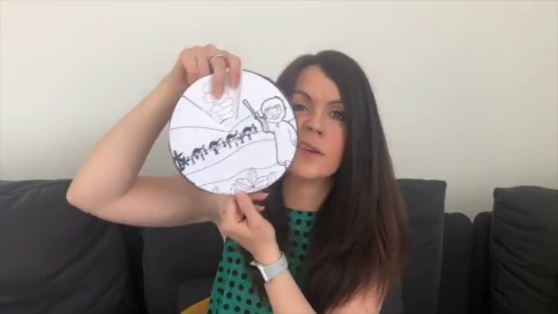Okay, so once you have your split pin in, then you have Moses and the Israelites, and you can tell the story to your friends and family. Yours will be nicely coloured in, not like my plain one. Okay, so we have the pillar of cloud that led the Israelites by day. We have the Israelites who were a bit grumpy and said that they wanted to go back to Egypt.